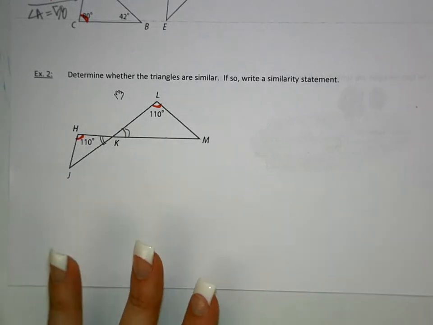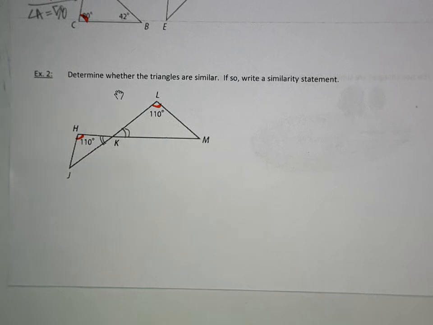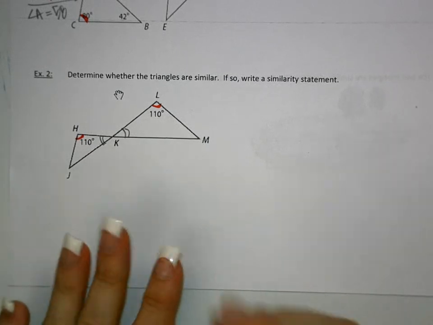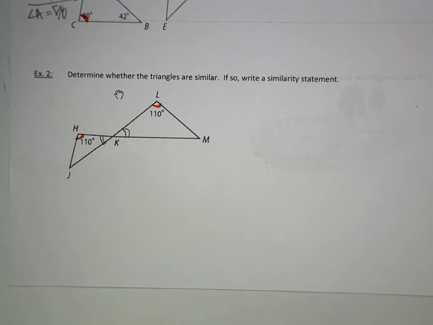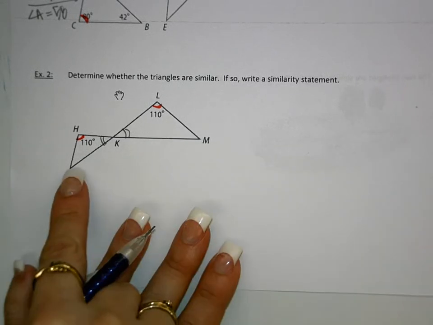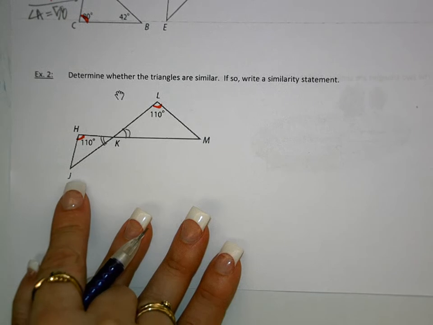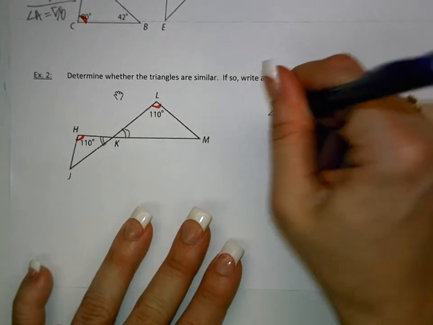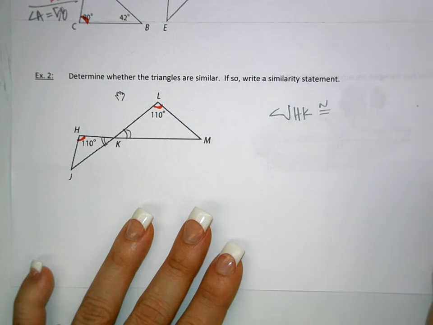So write a similarity statement. Can you tell me, how do I write a similarity statement? Let's talk about the angles that are similar. Angle JHK is congruent to which angle?